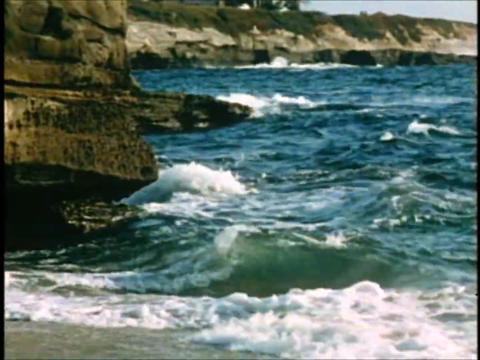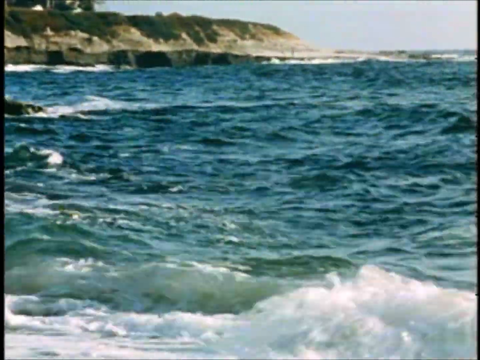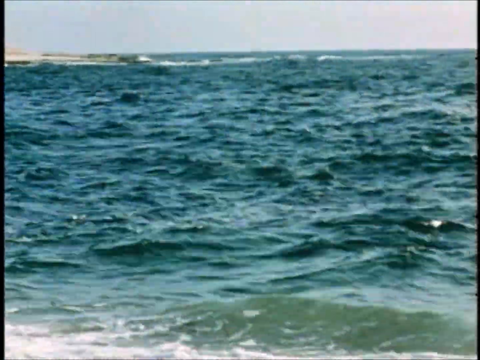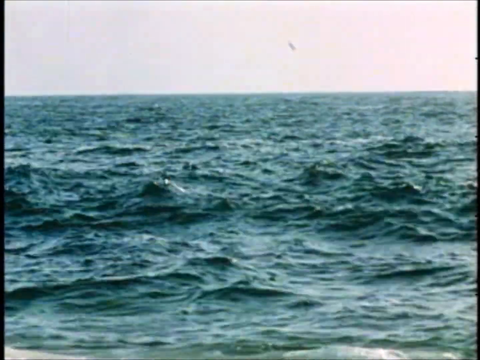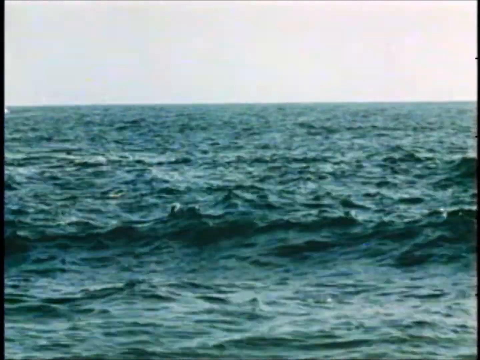Now the oceans hold most of the Earth's water. From the ocean's surface, water evaporates continually, returning to the atmosphere, sometimes forming clouds. Time-lapse photography enables us to observe the development of clouds in detail.